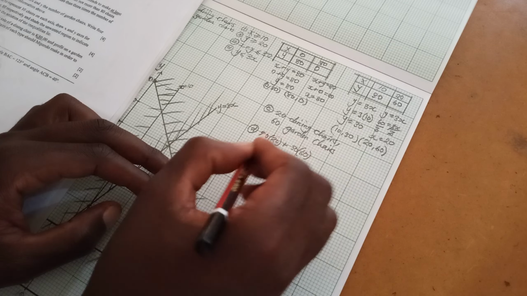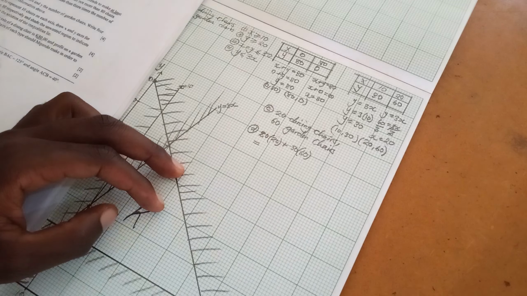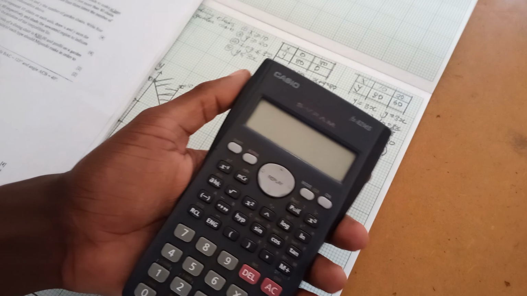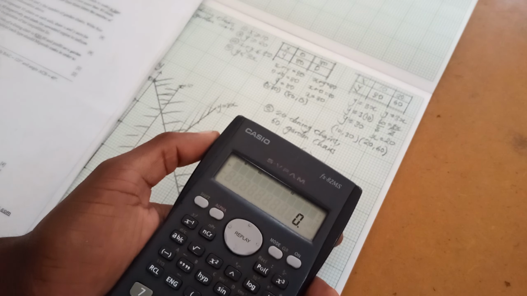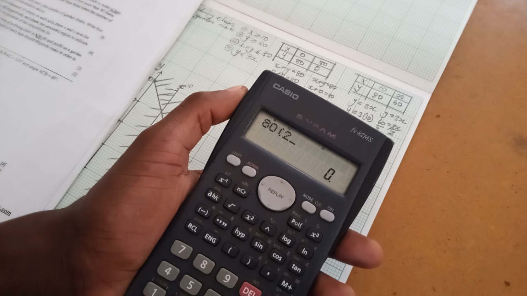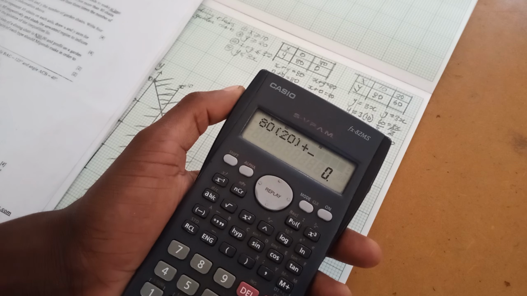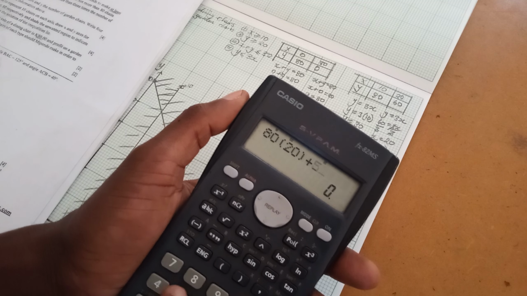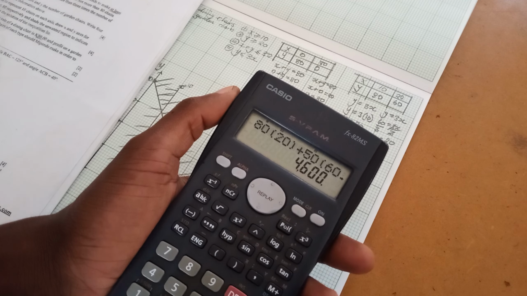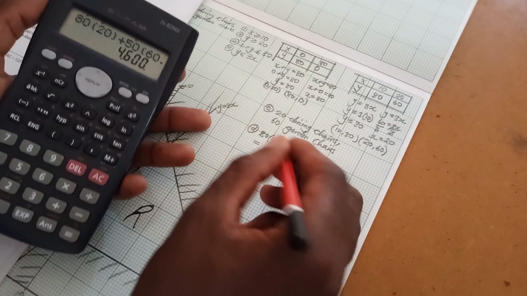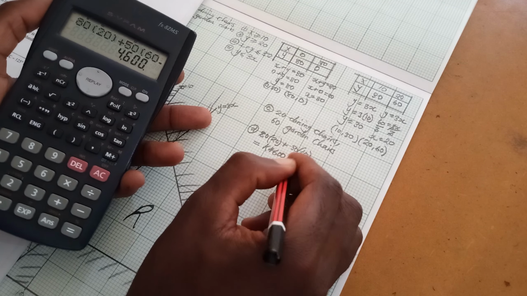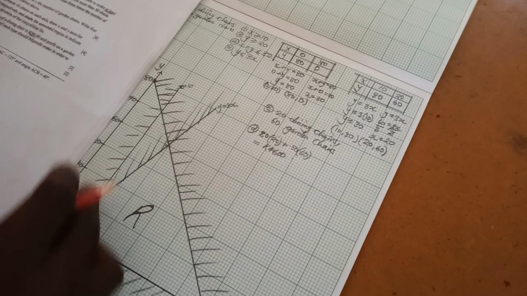So this will be equal to, and then you get your calculator and punch that in. We are going to say 80 kwacha multiplied by 20 plus 50 kwacha multiplied by 60. That will give us 4,600. So the maximum profit will be 4,600, like that.